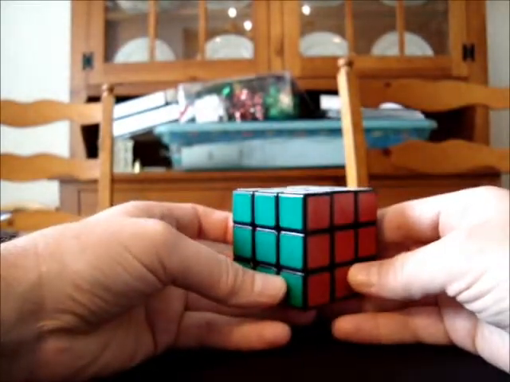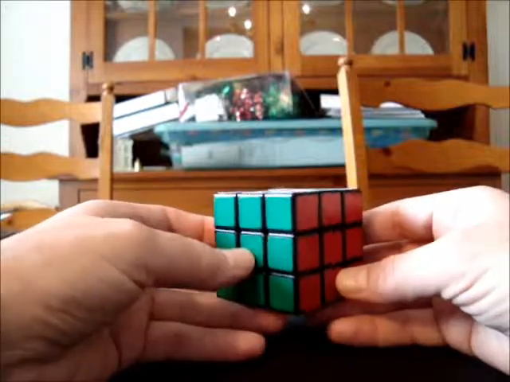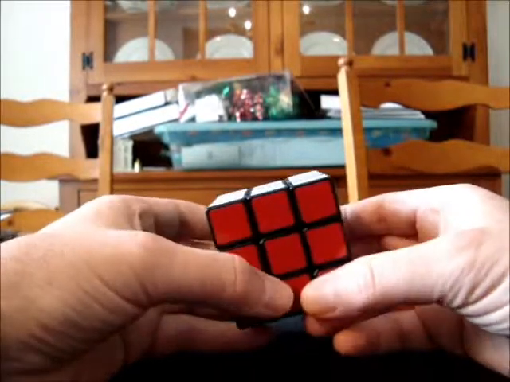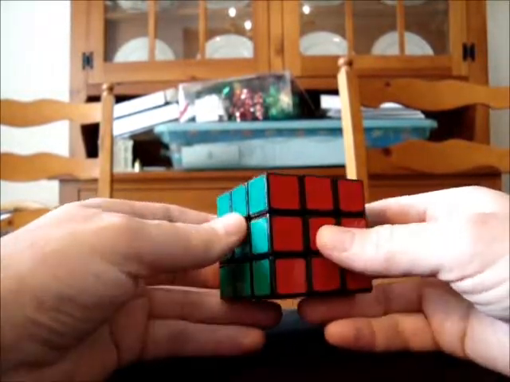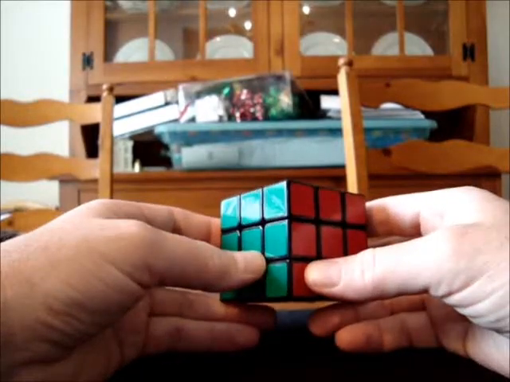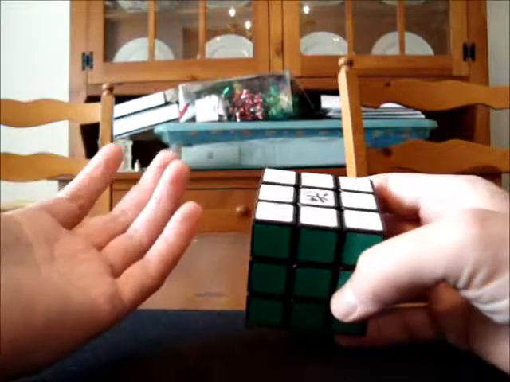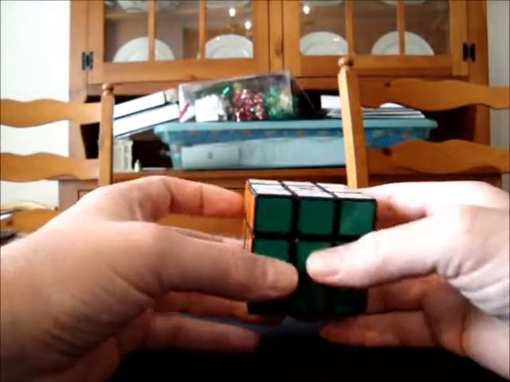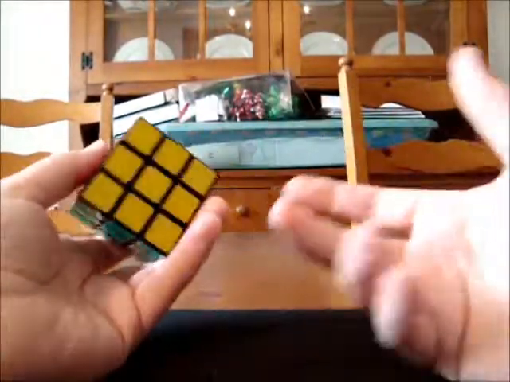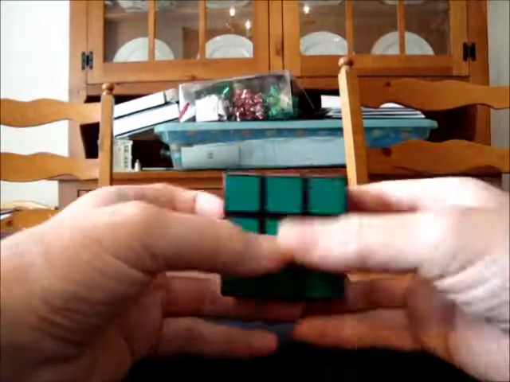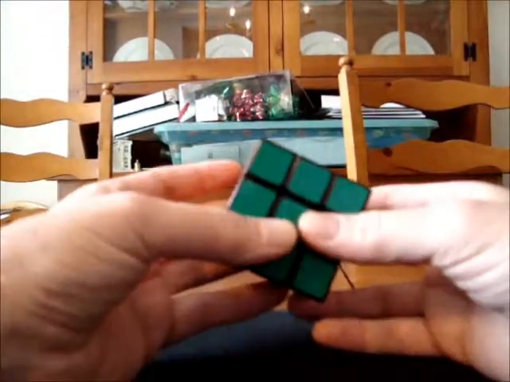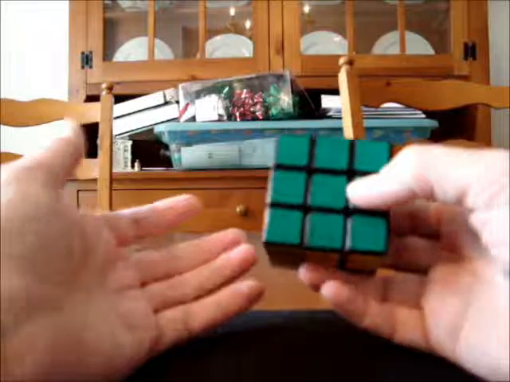And that's it. So that's the very last situation I wanted to show you. That officially ends this very long series of videos. I think I'll probably make just one more video, not really teaching anything, but maybe just solving the cube over and over and over, where you can see the method in action and the speed at which you can perform this method once you get comfortable with it.